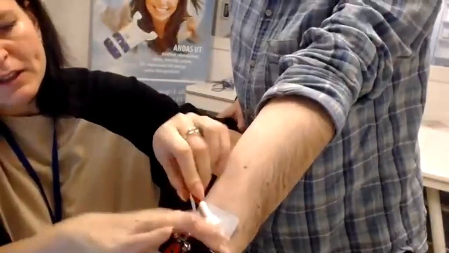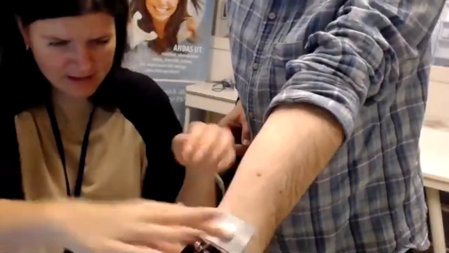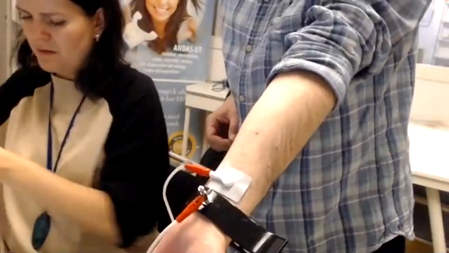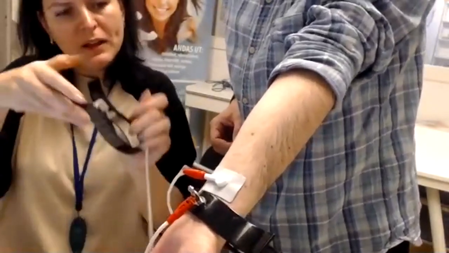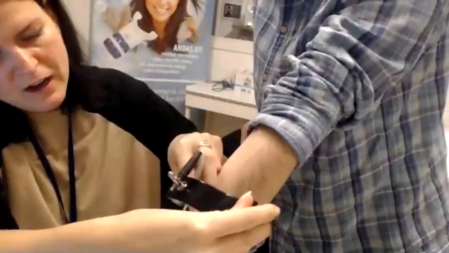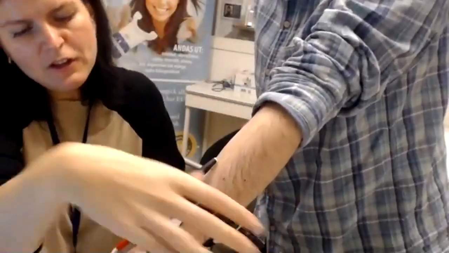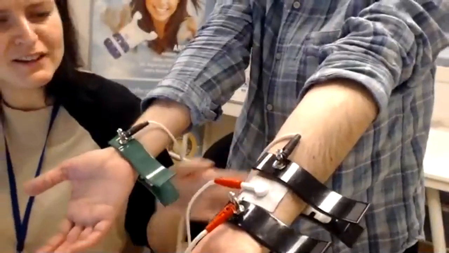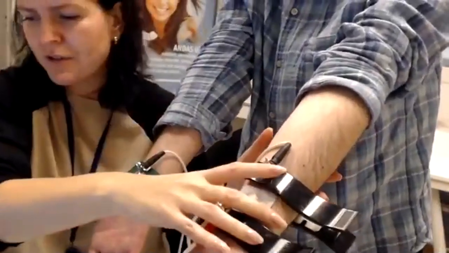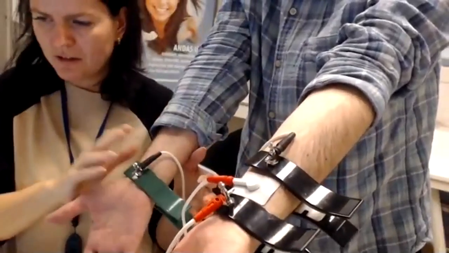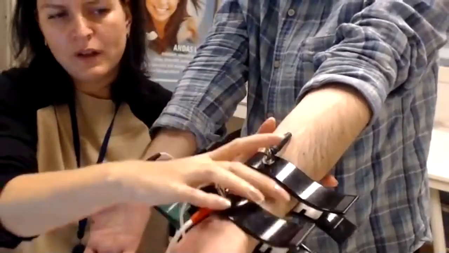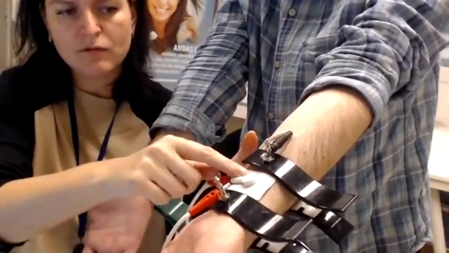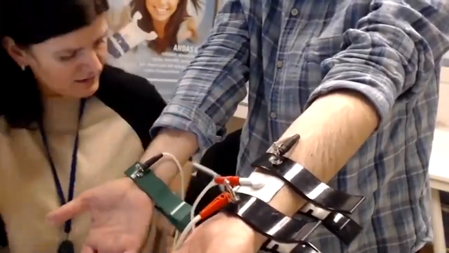So you put this one here on MC6, and the black electrode goes to MC5. Everything goes to the left hand. Here is one electrode, here is three. On the right hand, one with the black one. On the left hand, the red one, then the black one. And you can sit down.